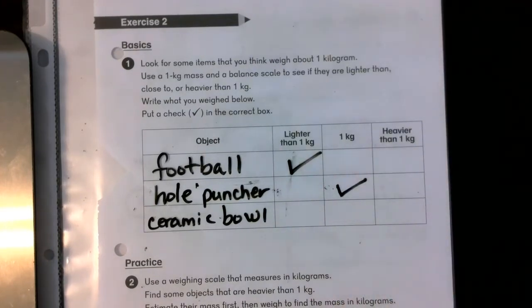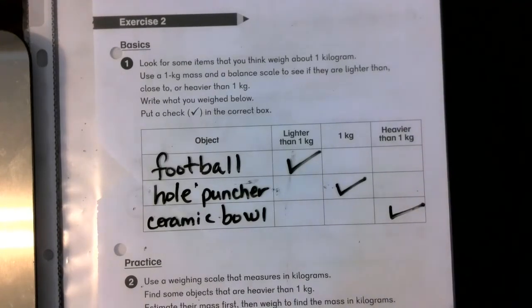So I'm going to put a check mark there. Next is going to be my ceramic bowl. And you know what? That was over 1,700 grams, almost close to 2,000, which is really heavier than 1 kilogram. So that is heavy.